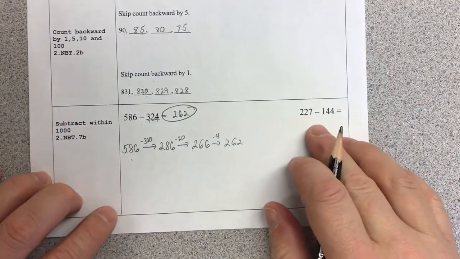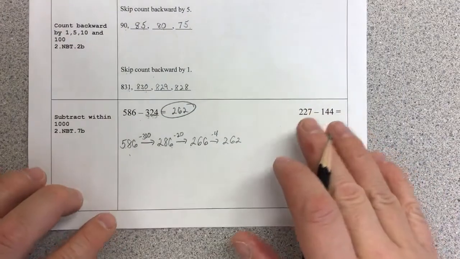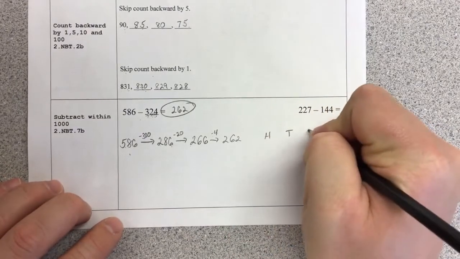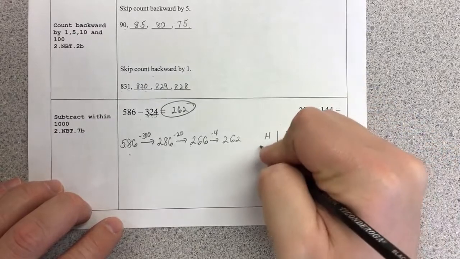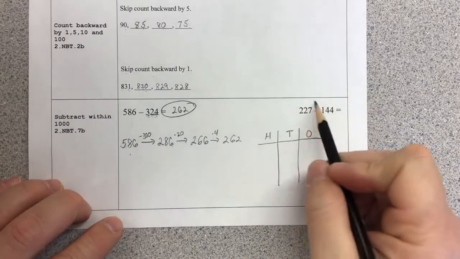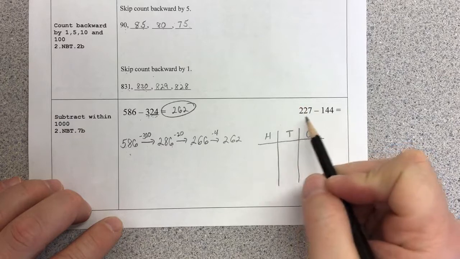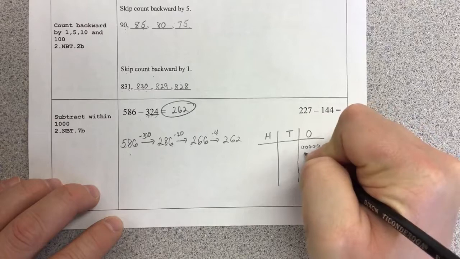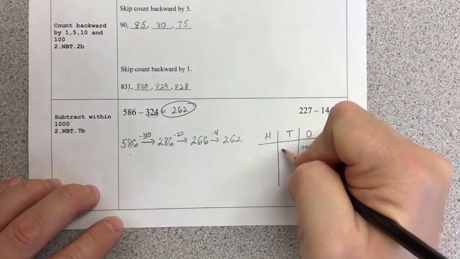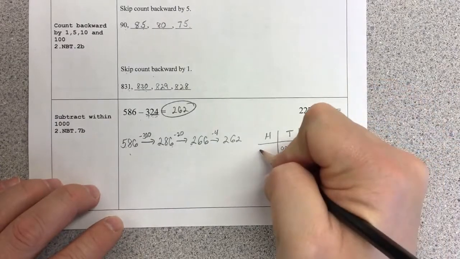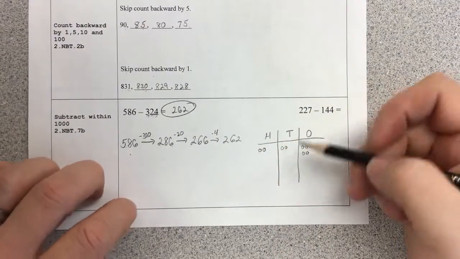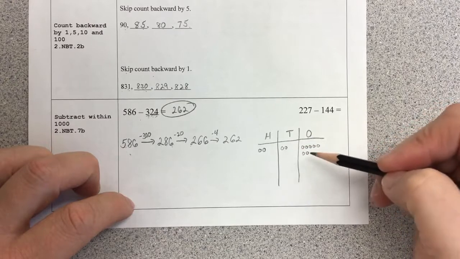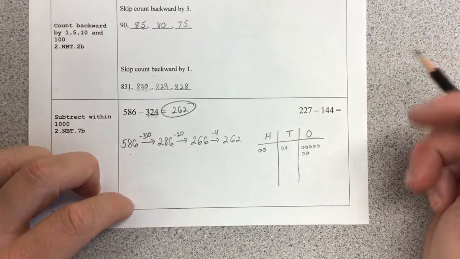Now, 227 minus 144. Now I'm going to use the place value chart here. Hundreds, tens, and ones. Now when I'm subtracting, the first thing I do is build the total, the number I start with. So 227, 7 ones, 2 tens, 2 hundreds. Now one of the things I recommend, especially those of you using the place value chart, get in the habit of putting them in rows of 5. It makes it quick and easy, right?